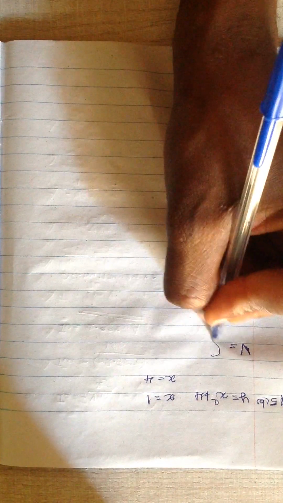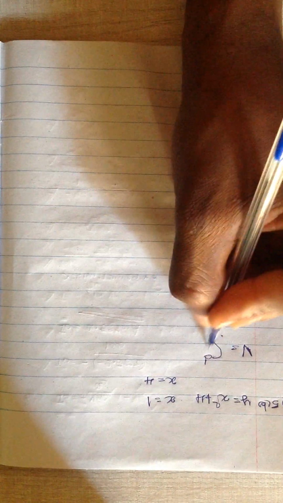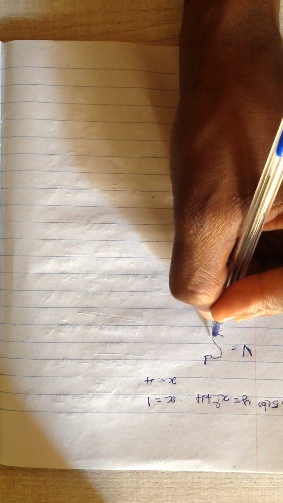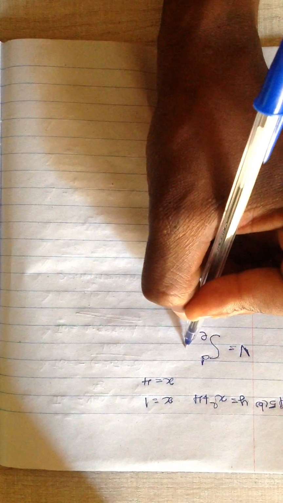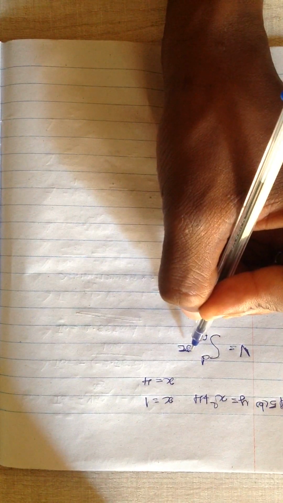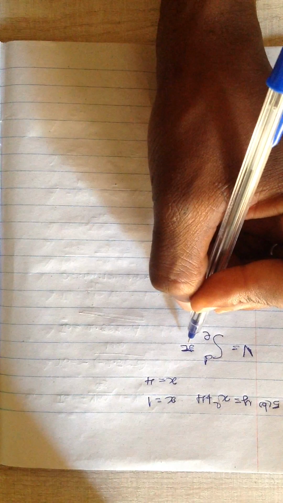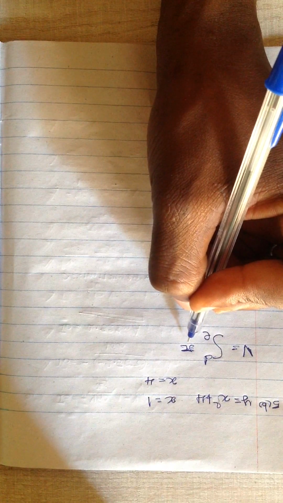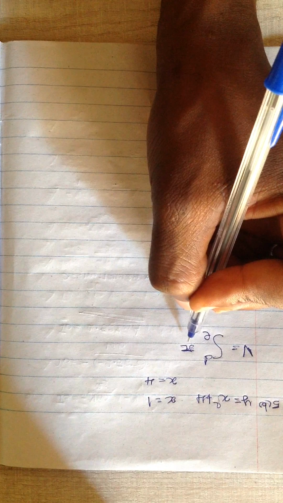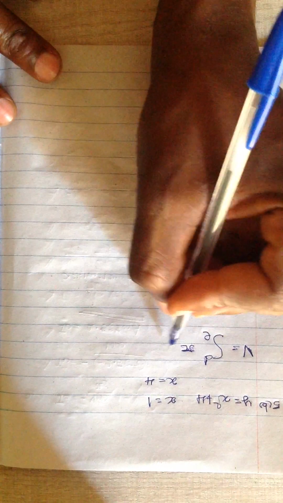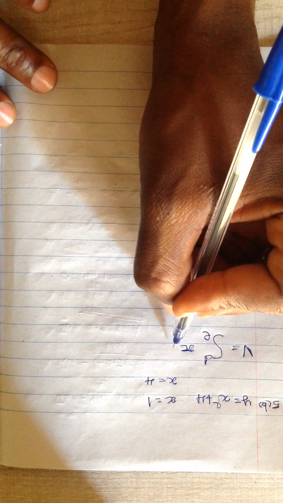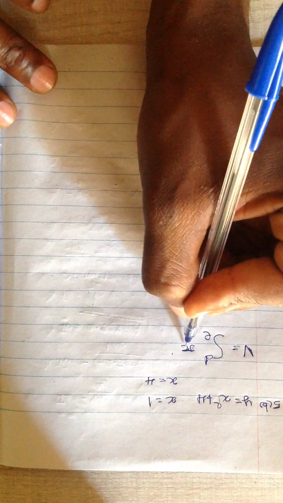V is equal to the integral between the limits given. I'll use d and e as the limits. Remember that we are dealing with radians, so it will be pi times the integral. Since it is rotated on the y-axis, we integrate with respect to x.